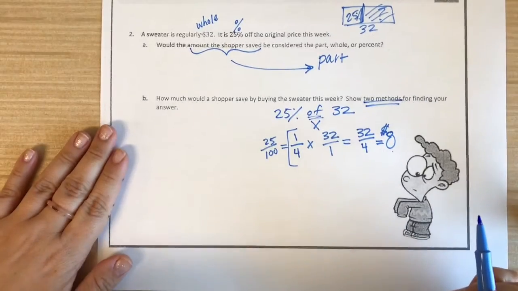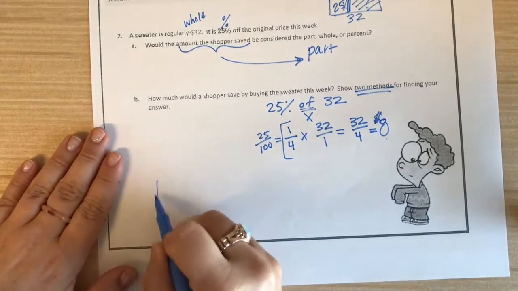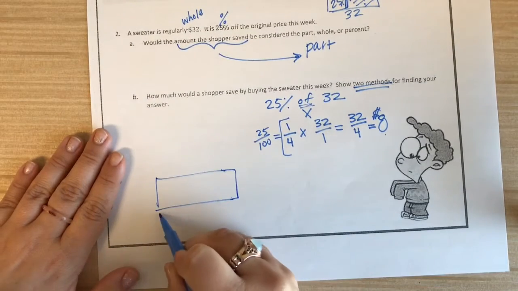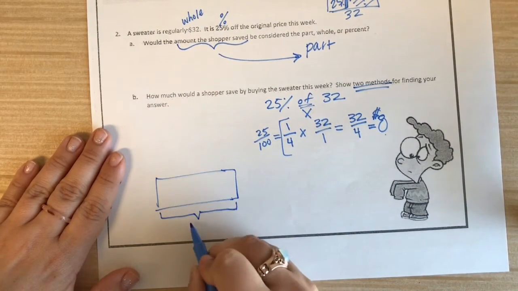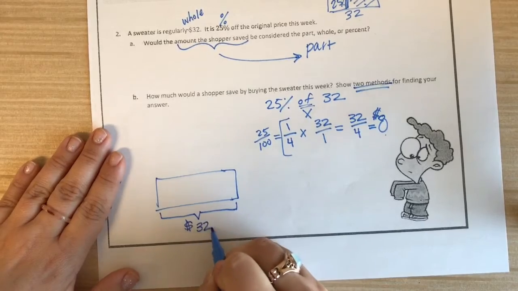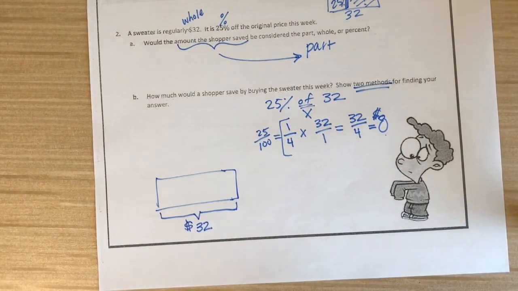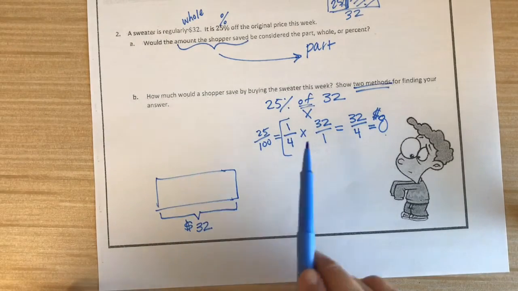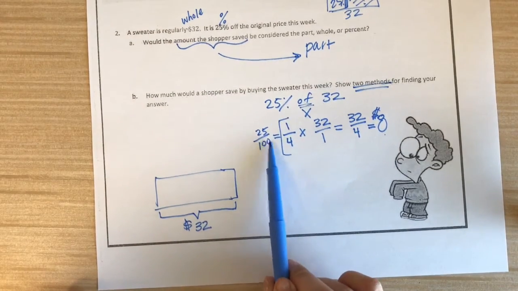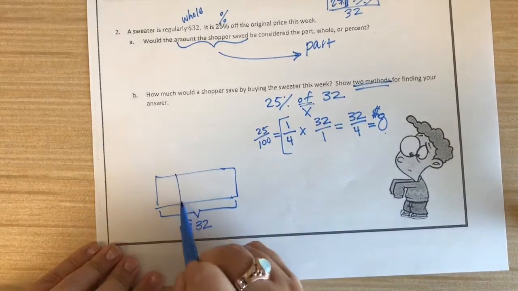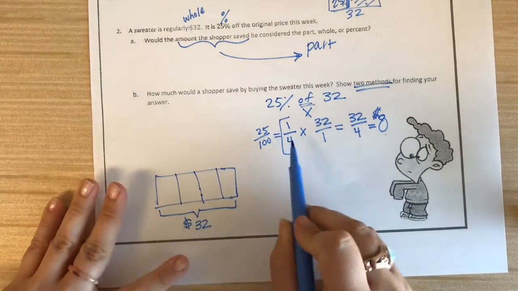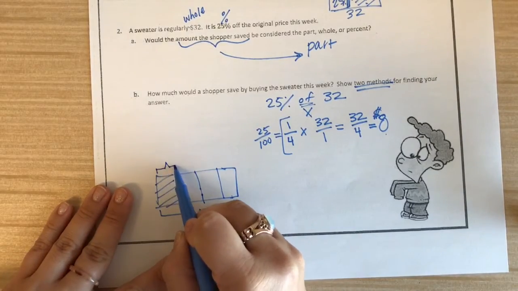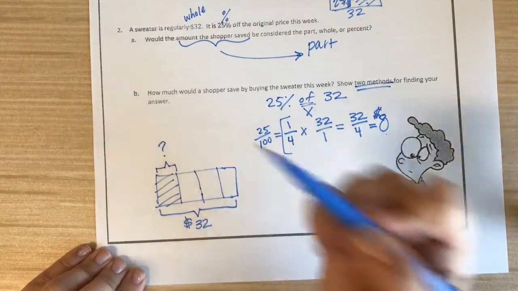So another thing that I can do is draw my little tape diagram like this, where I know that I'm looking for a cost. So I'm going to look at the whole cost being $32. And we are splitting off 25%. So when I reduced this down, I got 4 equal groups. And 25% is the savings. So what is the cost here is what I want to know.